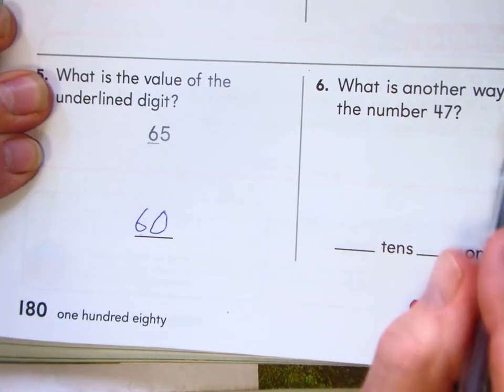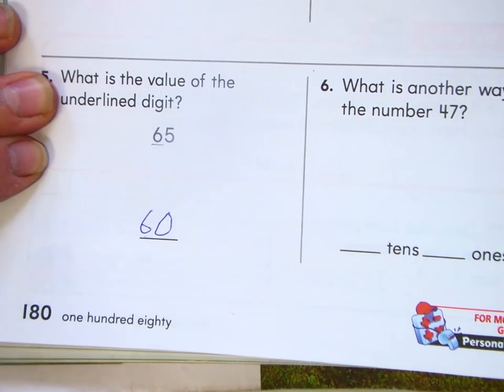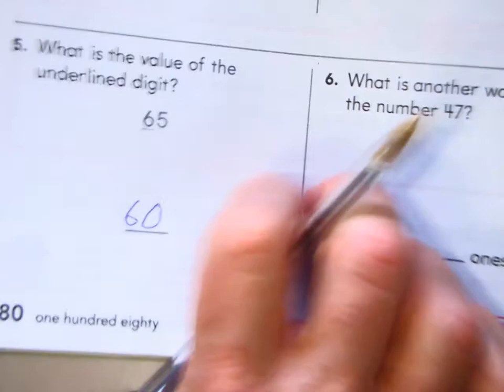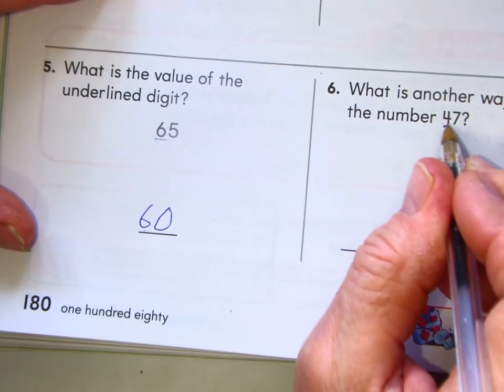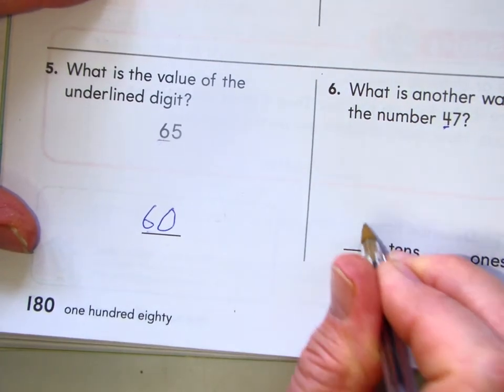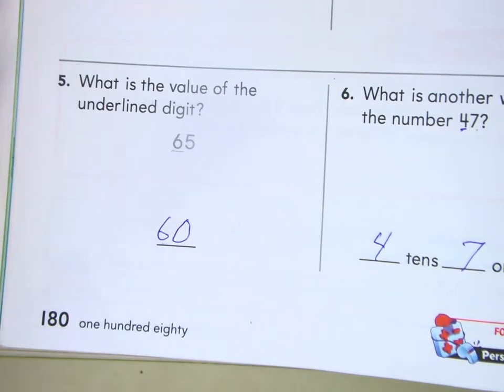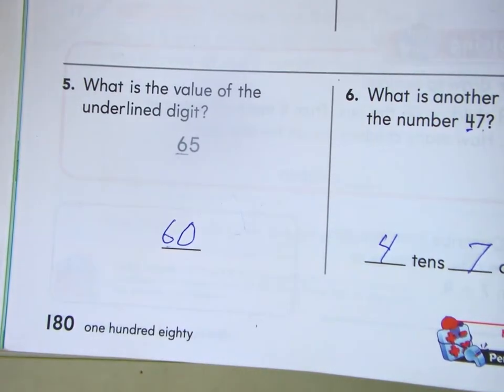What is another way to write the number 47? Ay, ay, ay, es muy fácil. ¿Cuál es otra manera de escribir el número 47? 47 tiene 4 decenas. It has 4 tens and 7 ones. 7 unidades. Right?